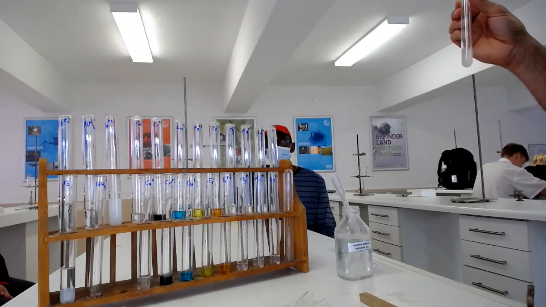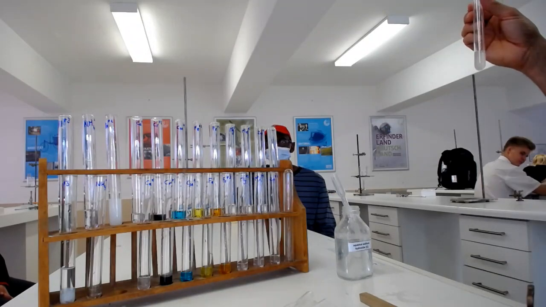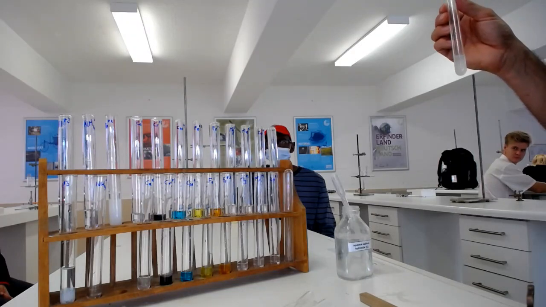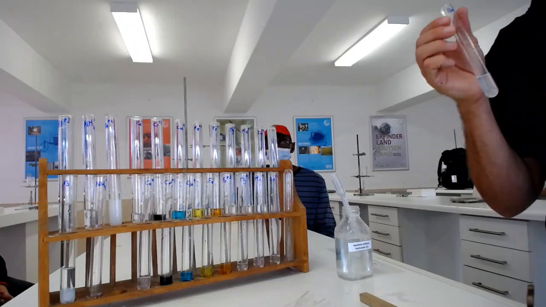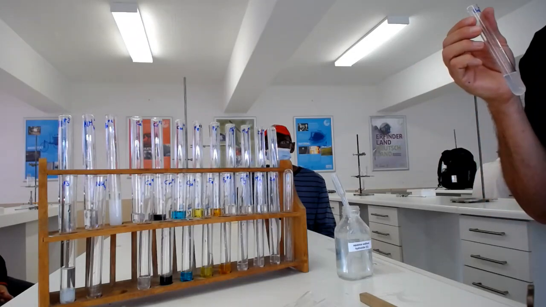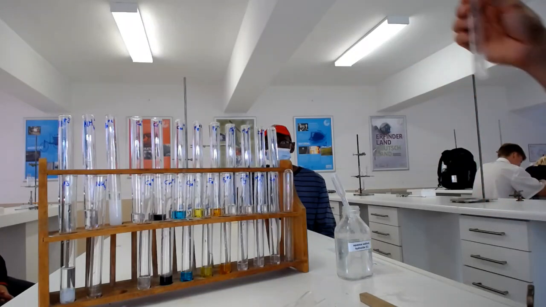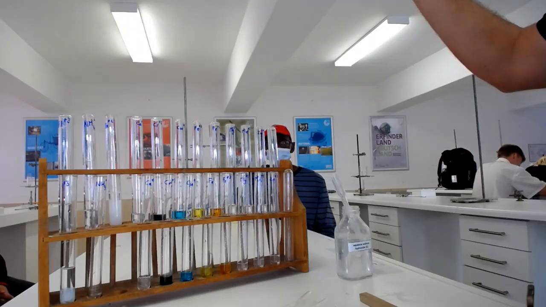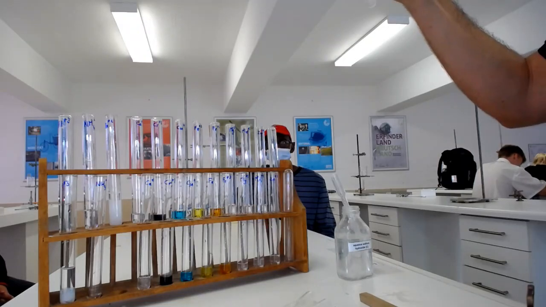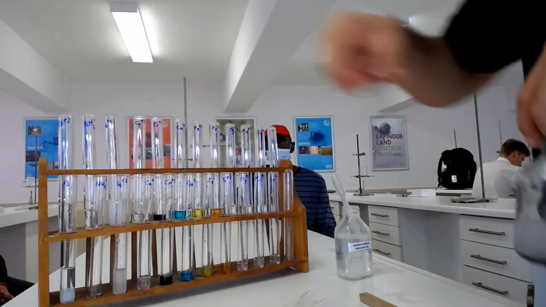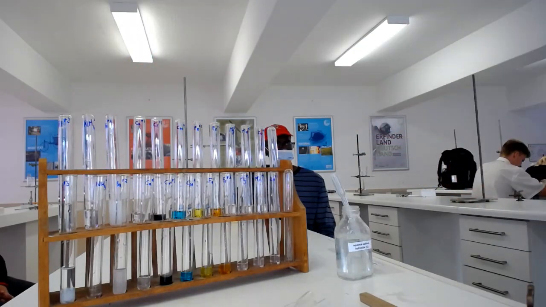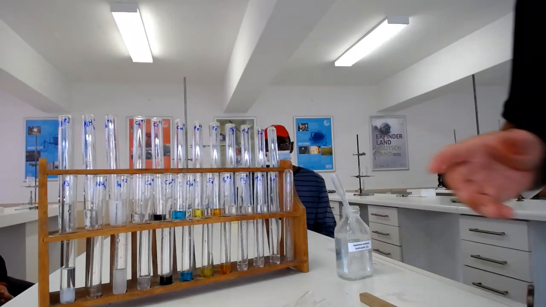There's something horrible in there. Okay, so maybe I've done it really wrong. Right, so we need to retest this. There might be a contaminant in there, so we need to redo the barium one. That's okay. We can do that.